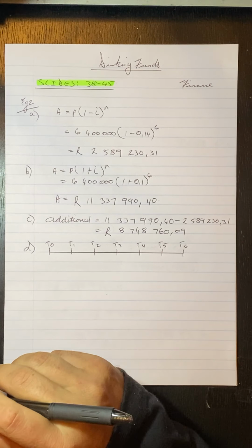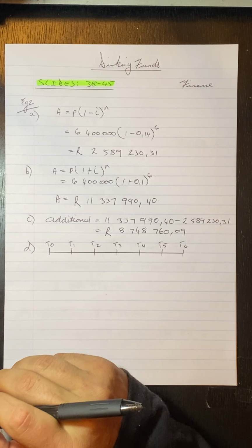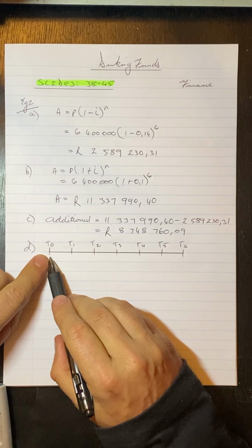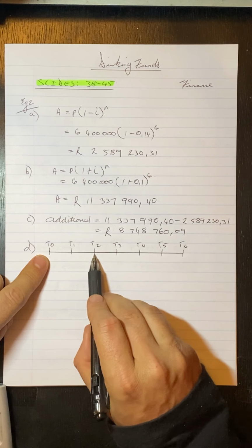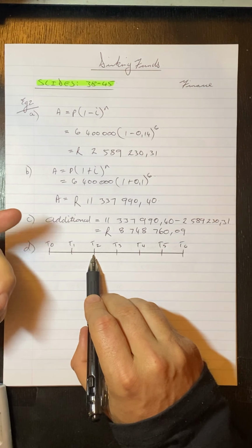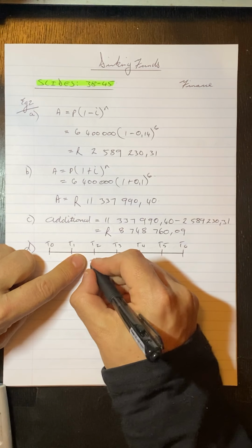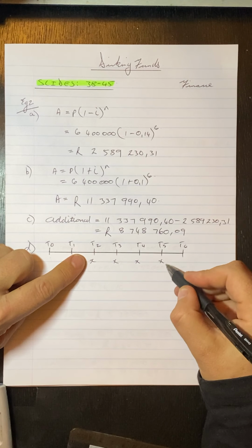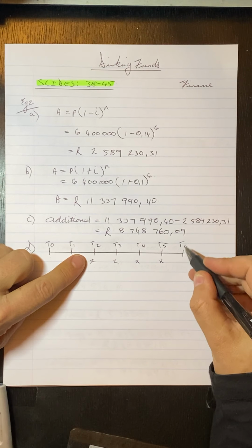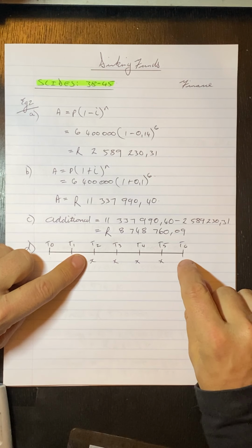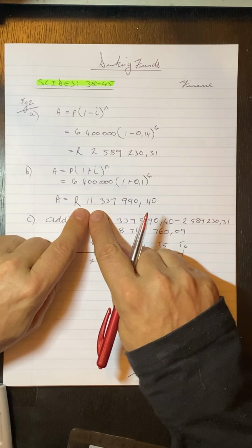Now it says here that this sinking fund is started 2 years after the crane was bought. So if the crane was bought here, 1, 2, this is where you're going to start your sinking fund. And we don't know how much we're going to put in. That's what they're asking. How much must we put into the sinking fund? So that's going to be X, X, X, and X. Now I'm going to stop here because we are going to get the new crane over here at the end of the 6 years. Okay? And we know right at the end here that we need this amount over here.